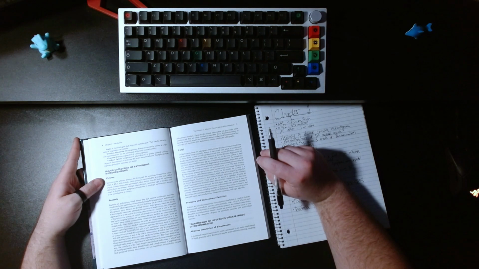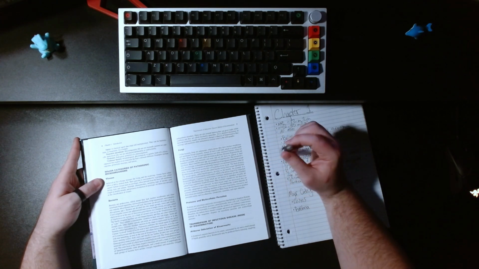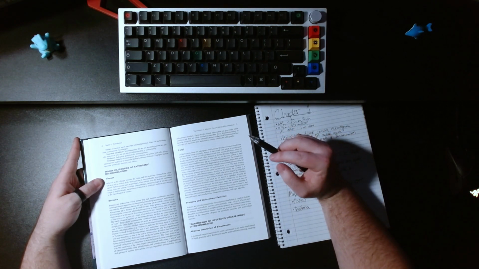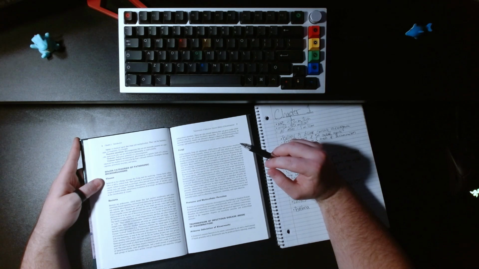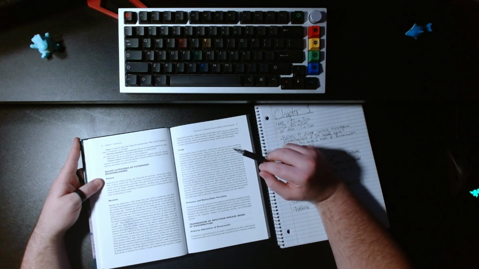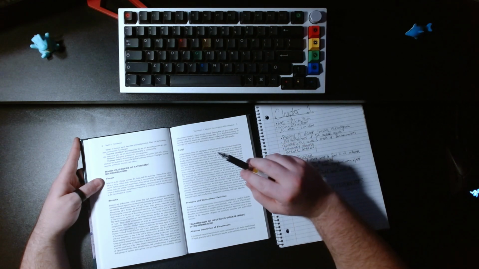Anyways, as a cluster, as seen in the case of Staphylococcus aureus, or a chain of several cocci, as in the Streptococcus species. The bacilli, which is singular bacillus, are rod-shaped bacteria.